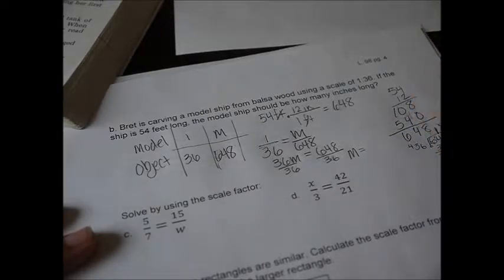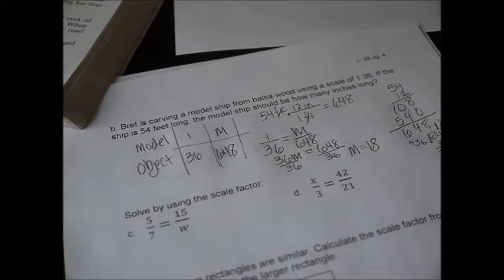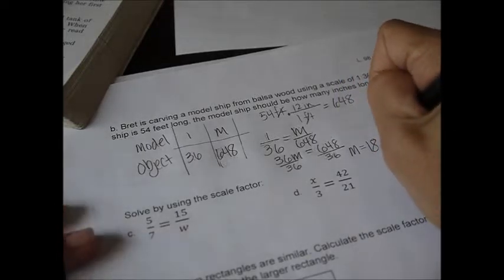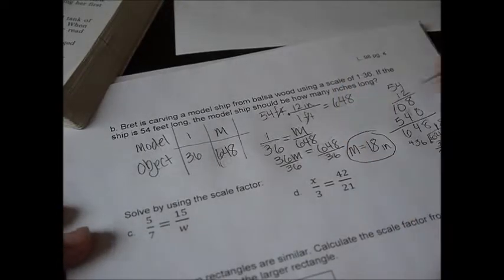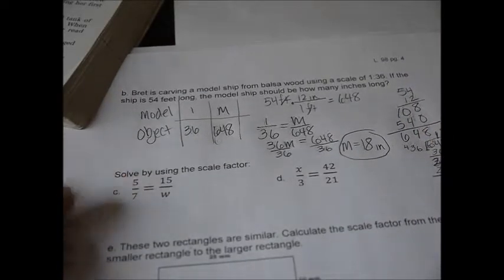Not 388, sorry, 288. So 18. So the model ship should be 18 inches long. Sorry, there was a lot of math there. I think if you did it the other way and converted at the end, it actually turned out better.